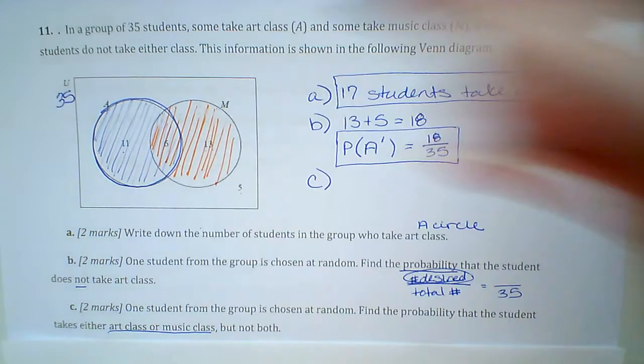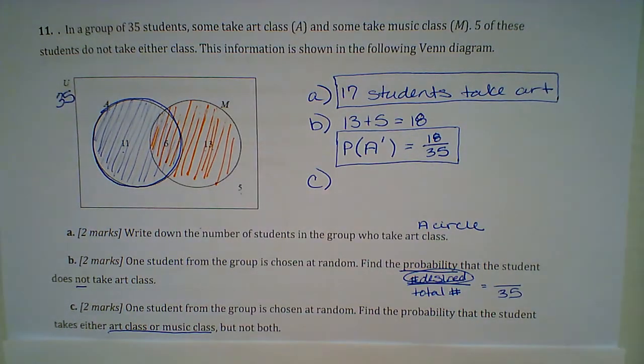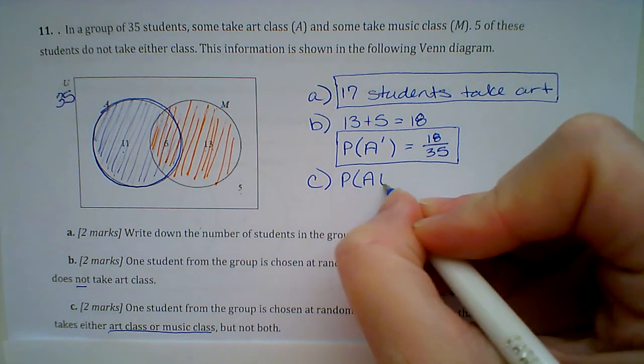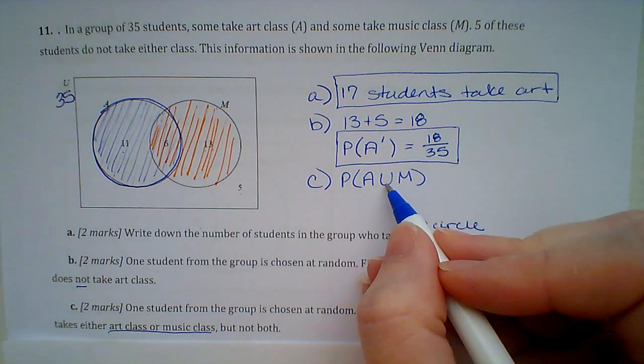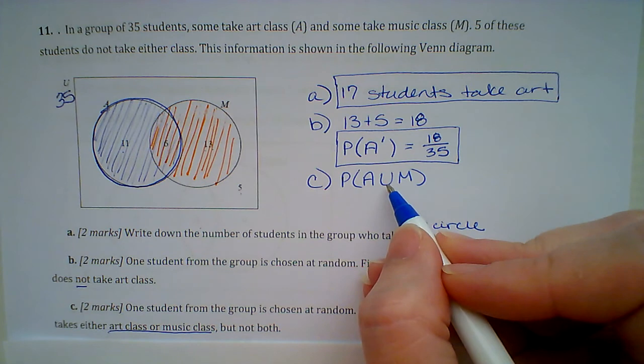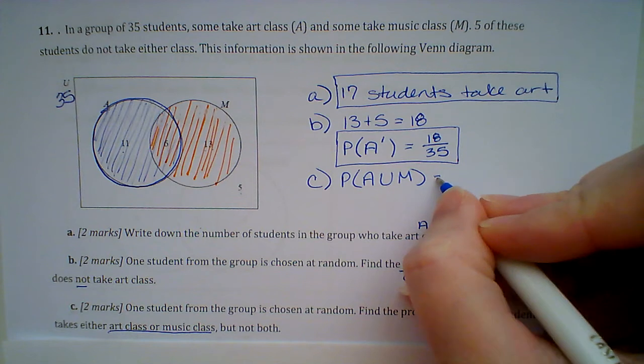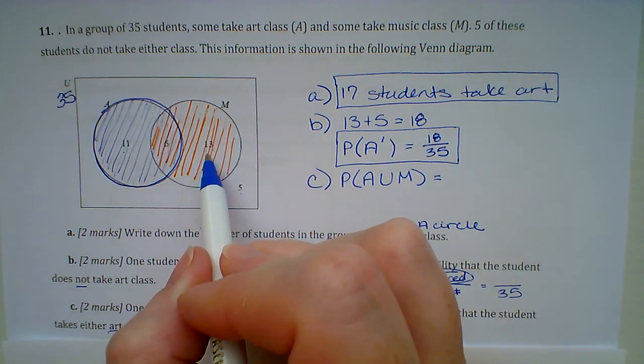I want everything together. Okay, so if I want to know the probability of art or music, remember that funny little upside down U means union. Union means or, so that's how we write or for probability notation. It's going to be all the numbers inside here.